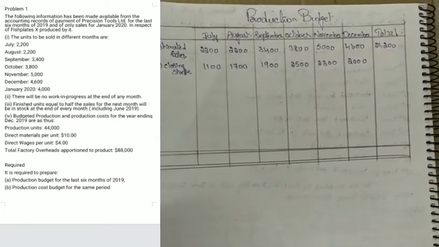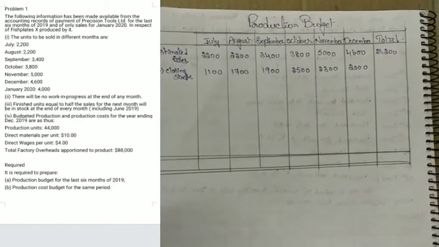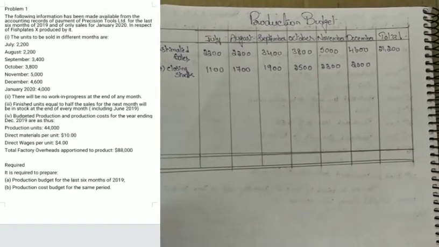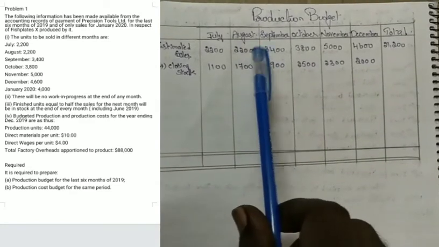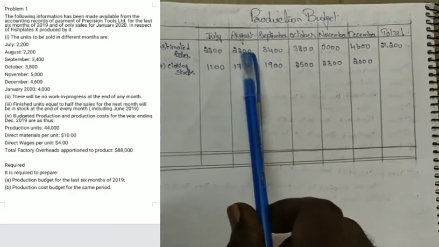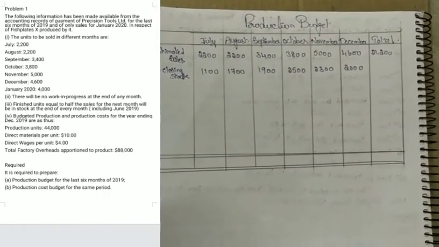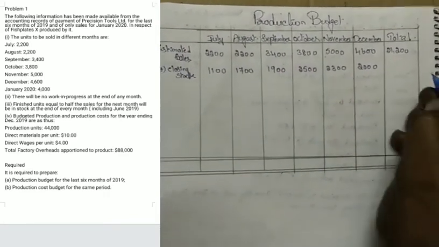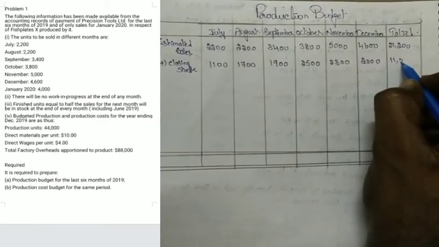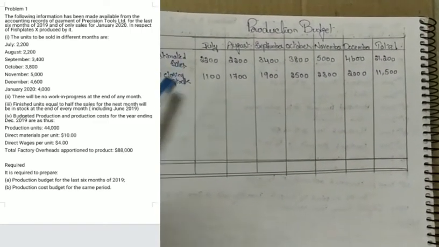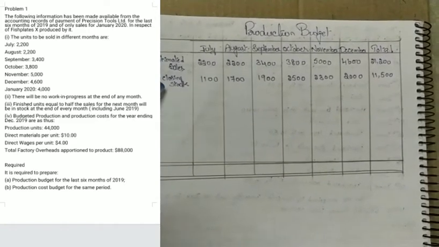So the condition they are giving here is finished goods will be equal to half of the sales for the next month. So whatever the sales next month we are having, half of that sales will become the closing stock for the previous month. So we got the closing stock, and total of closing stock will become 11,500. So now we have to make the addition, that is, closing stock will be added to the estimated sales.